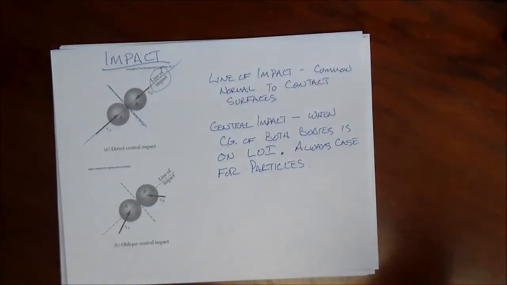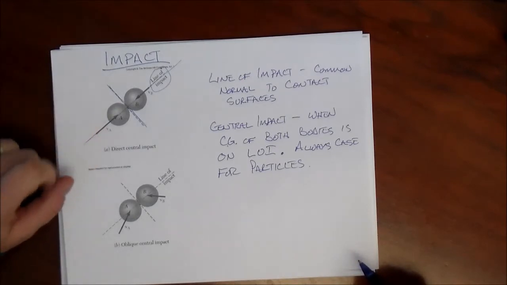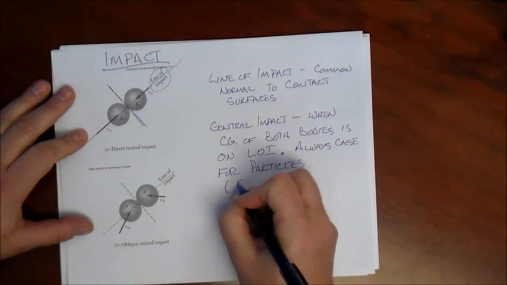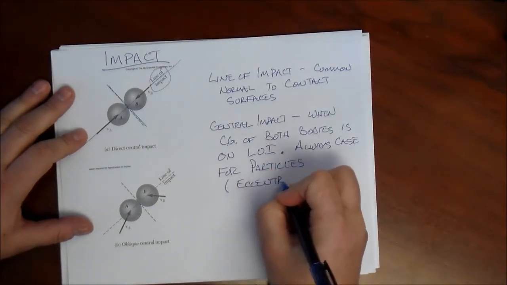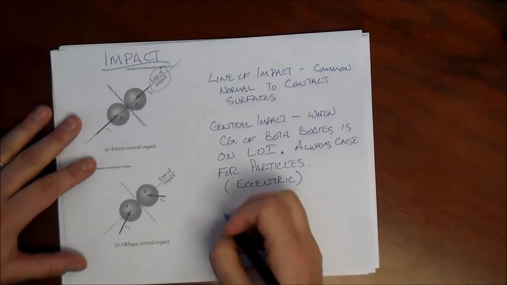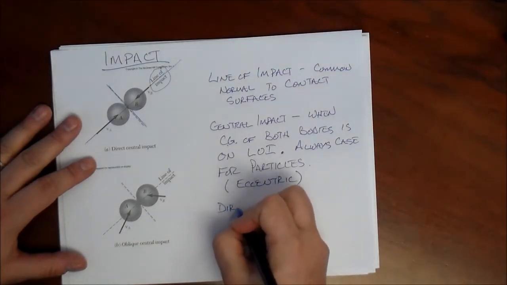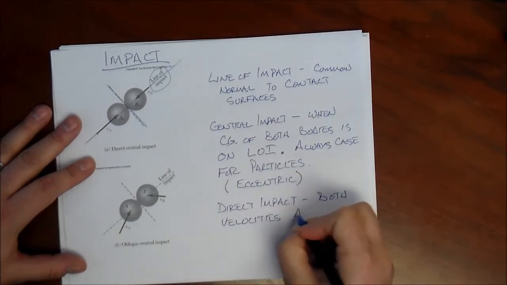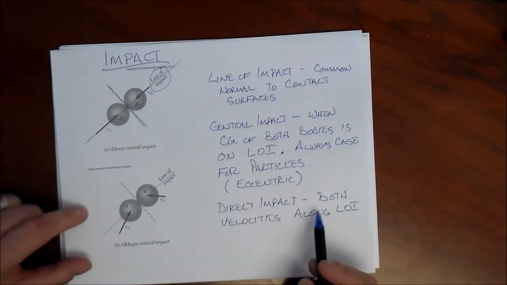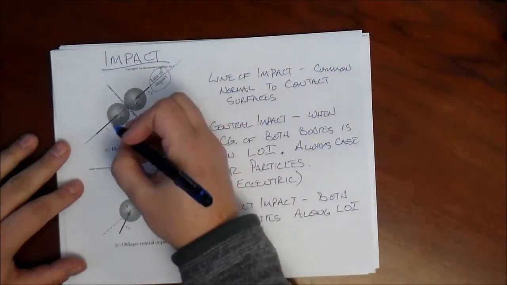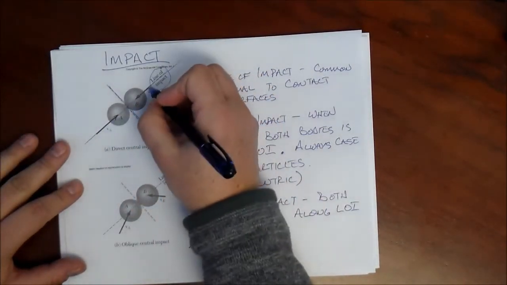Later, when we deal with rigid bodies, we may have instances where the center of gravity of a body is not on the line of impact. In that case, it's called eccentric impact instead of central impact. The next situation is direct impact. Direct impact is the case when both velocities lie along the line of impact. And so that's the case in this picture. The initial velocity of particle A is along the line, as is B.